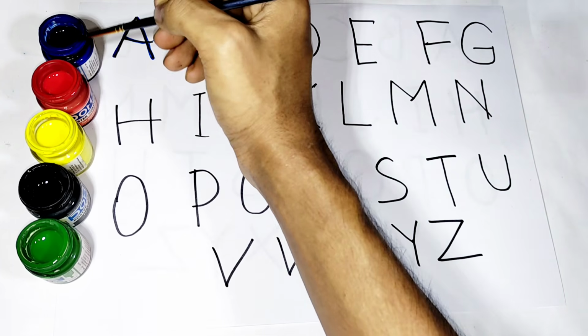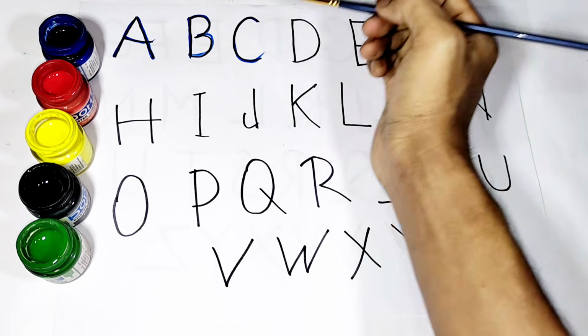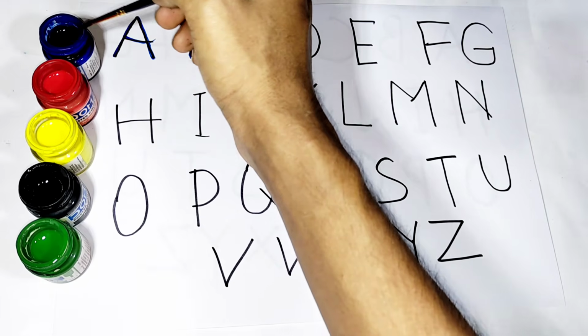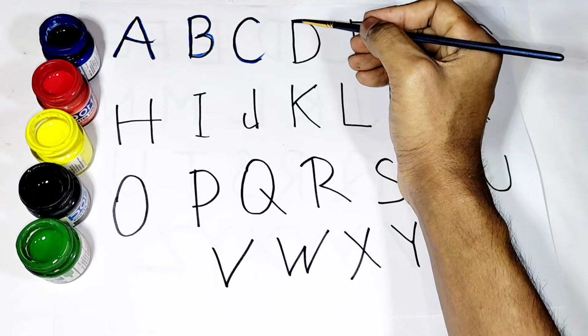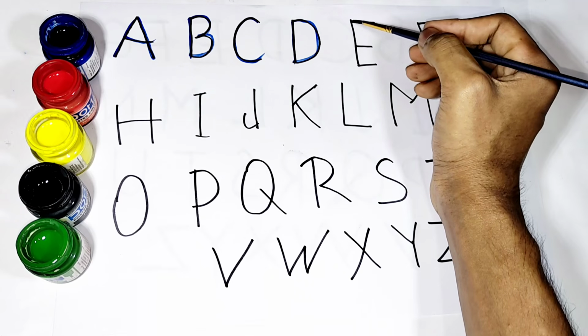Now we draw the alphabet of B. And the next one is C. C for cow, C for cat. Kids, we again using the color of blue. Now we draw the alphabet of D. And the next one is E.